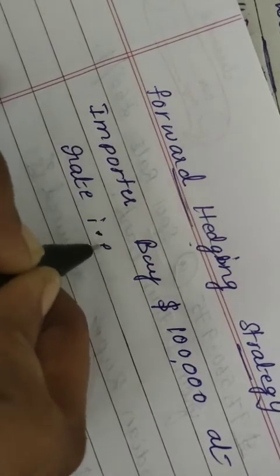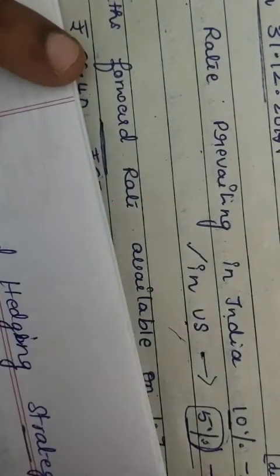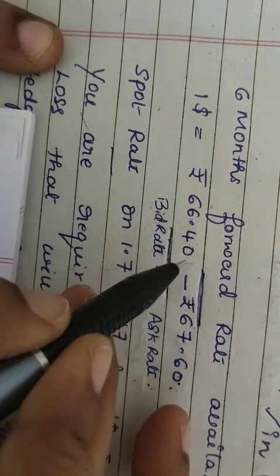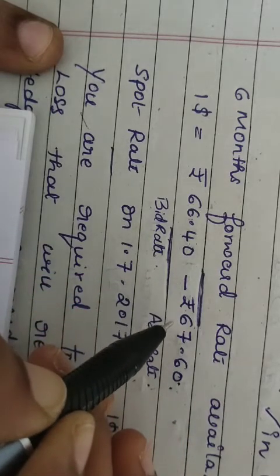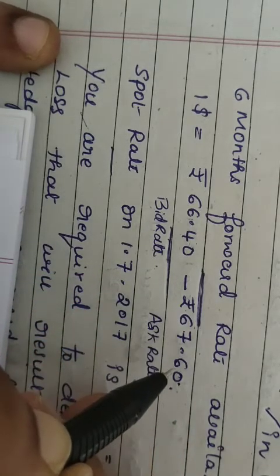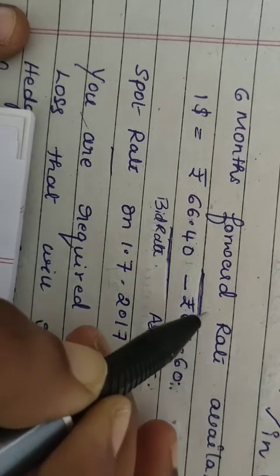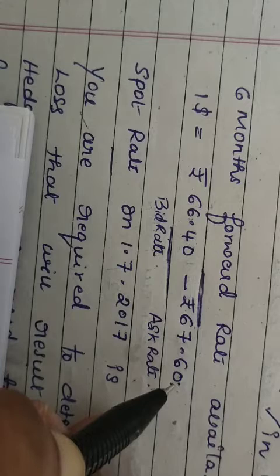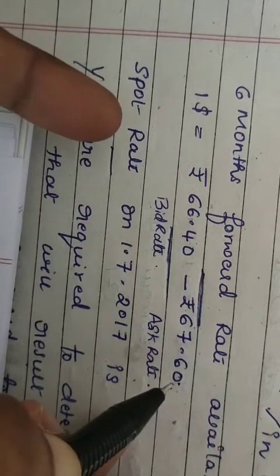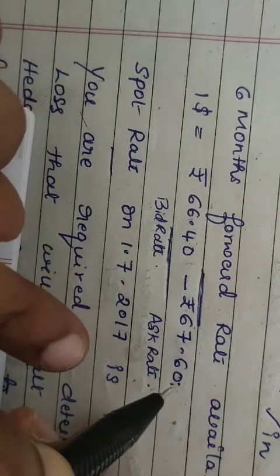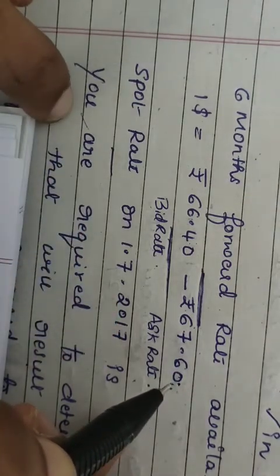He will buy at 67.60. It is a rate at which banks sell the foreign currency or the party buys the foreign currency.